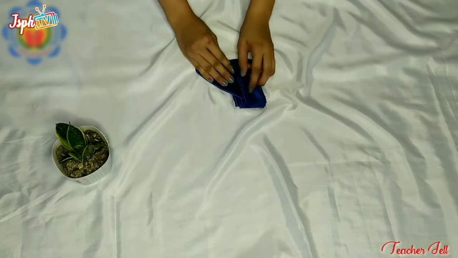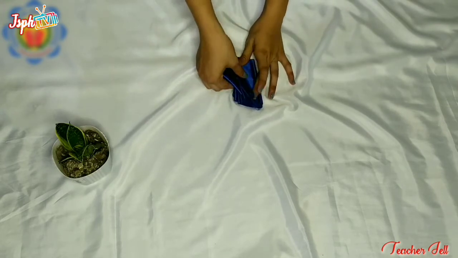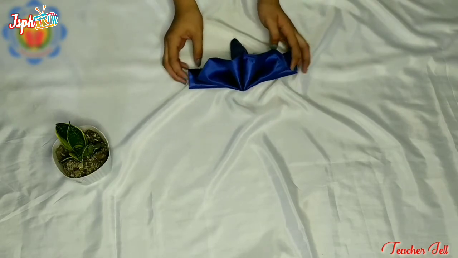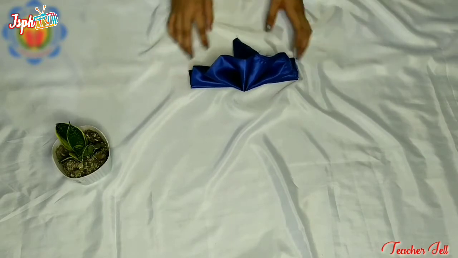Then stand the napkin up so the pleats form a fan.